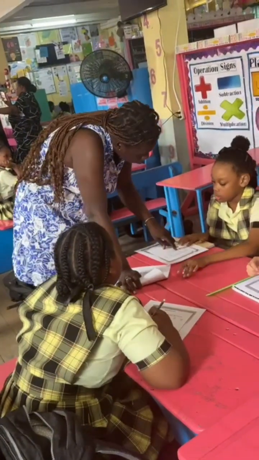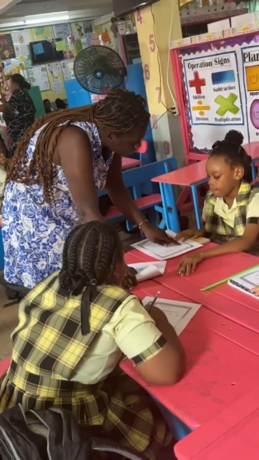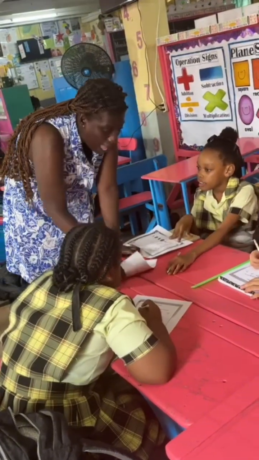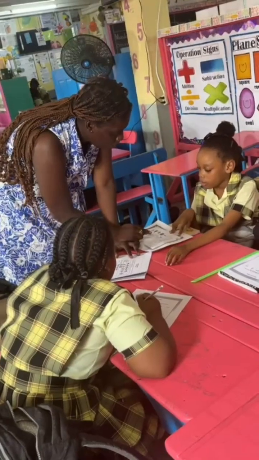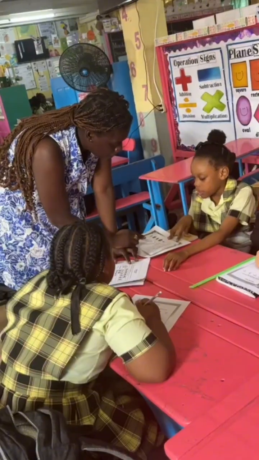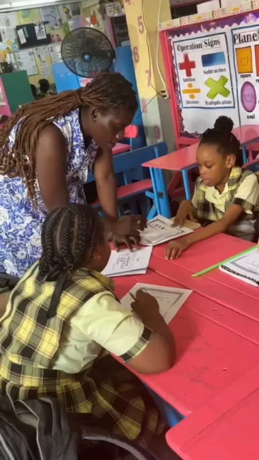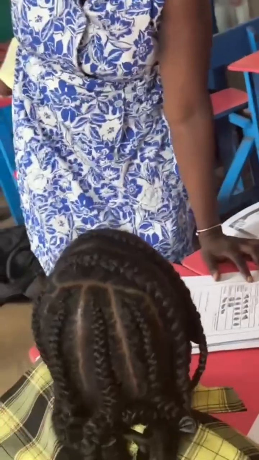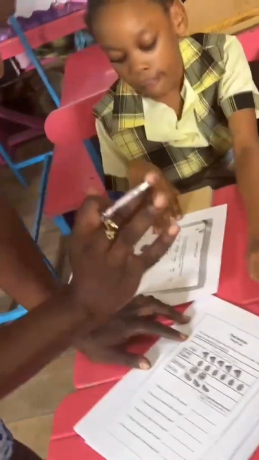For ice cream, they have 6 dots. 1, 2, 3, representing 3 children.